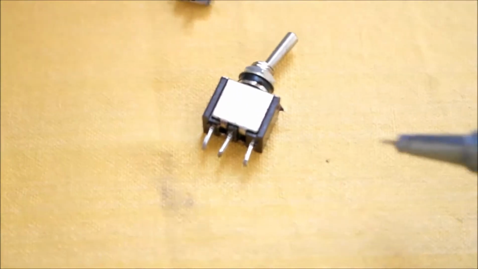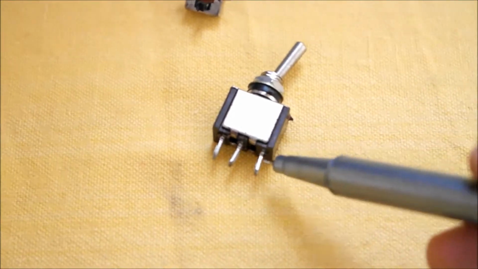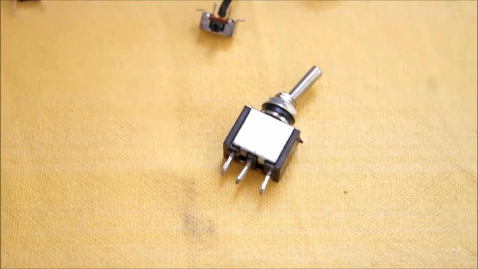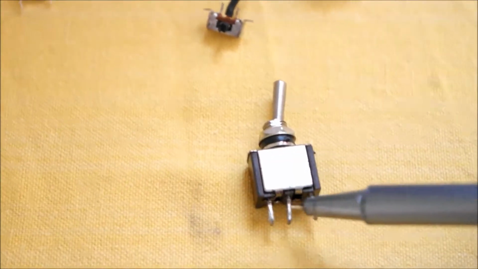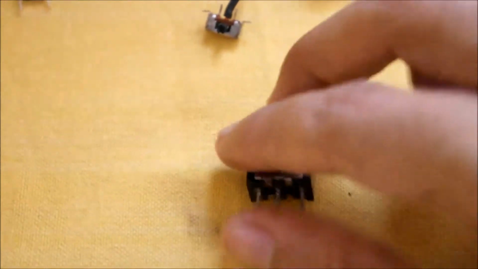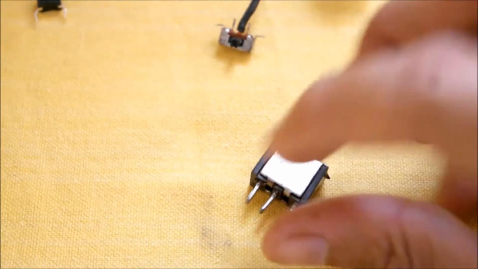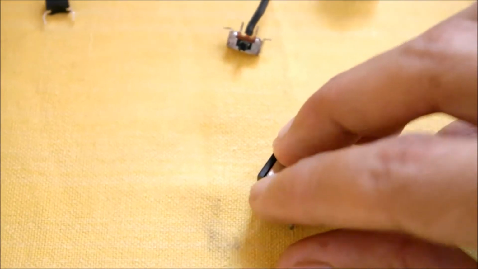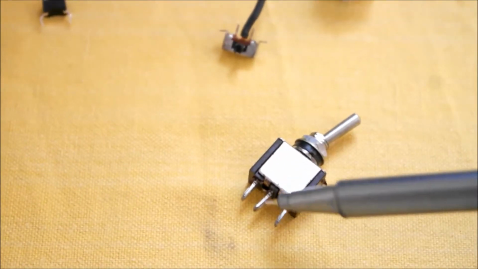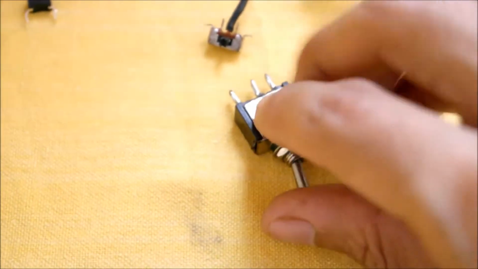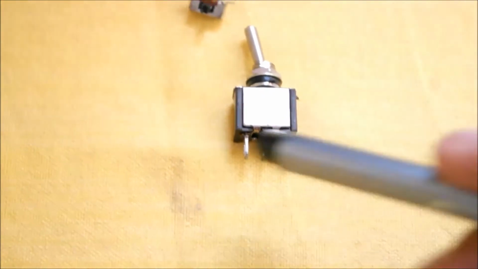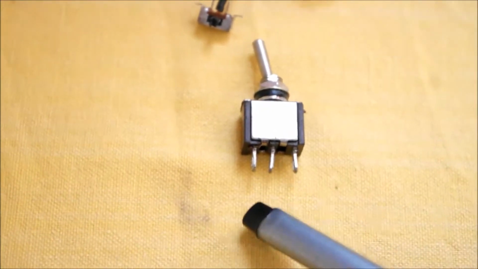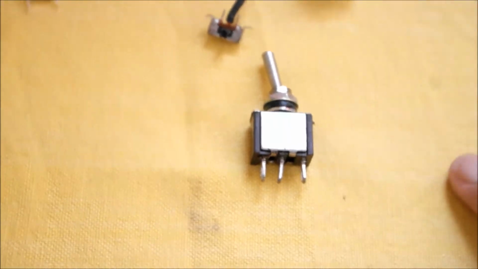SPDT means single pole double throw. In either condition, these two poles are connected. Since it's inclined in this direction, these two poles are connected. Now if it is toggled in that direction, these two get connected. So it's single pole double throw, that's why SPDT. My miniature version of this is this switch.